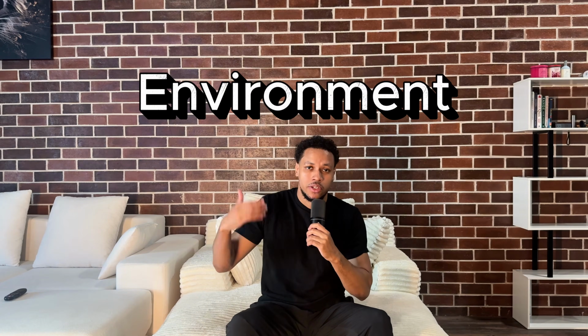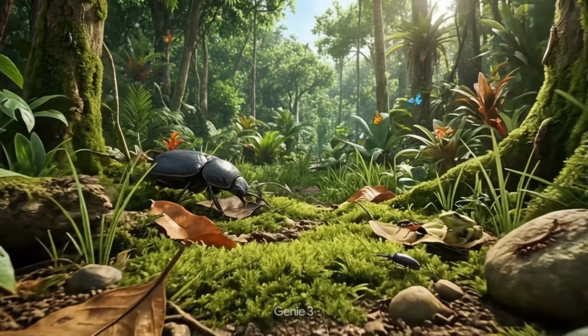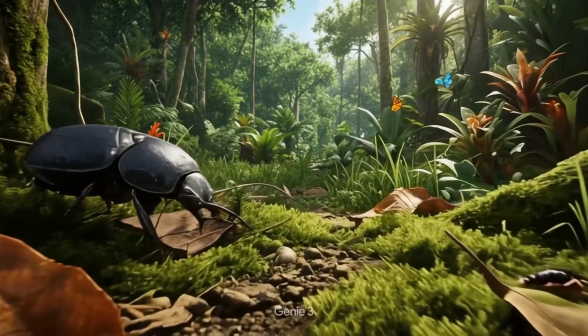So how does Genie 3 actually work? Well, there's three main components to it. So you have your environment, your character, and your sketch. So the environment is the world or the scene that you're creating. This could be things like outer space, Mars, Gotham City, a garden, or on top of a mountain. This is all created through using a text prompt.